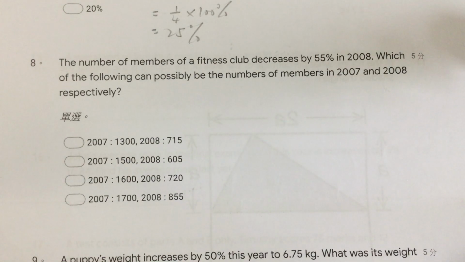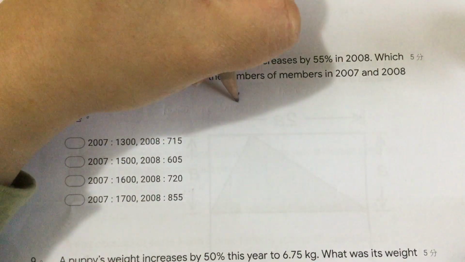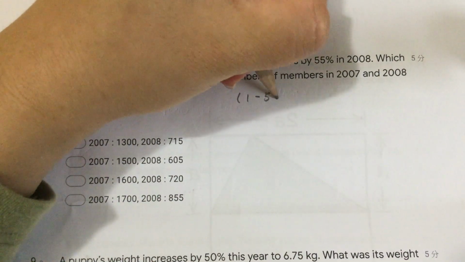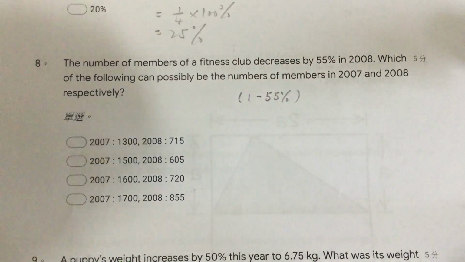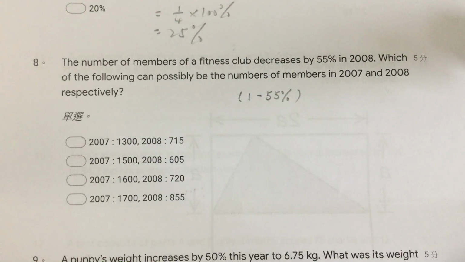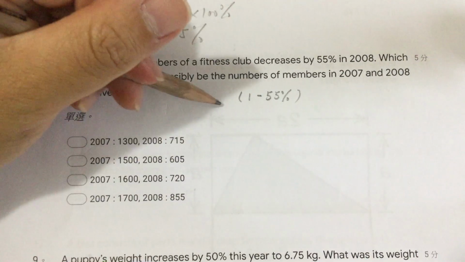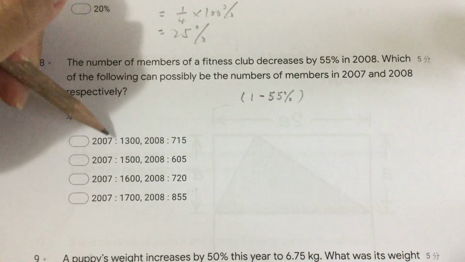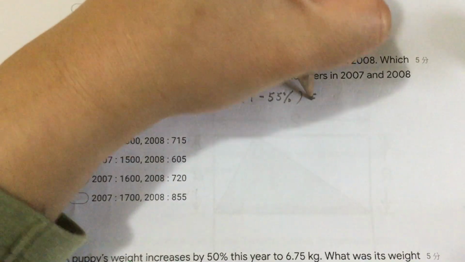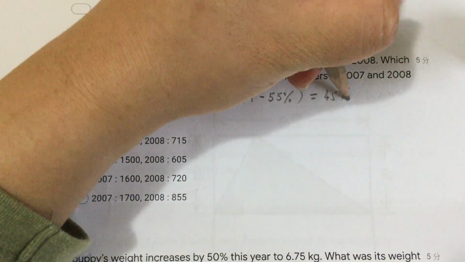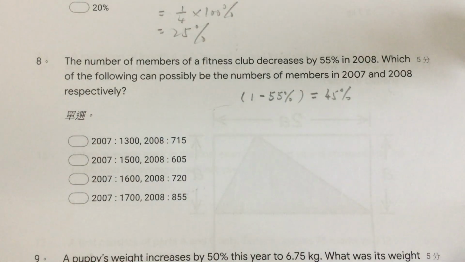In this question we are going to calculate the left one. So that means the left we have is 1 minus 55%. Obviously that is what we have in the last question, 1 minus 55%. And next, we must times the original number, that means the 2007. So we are going to times 45%, that means I'm going to times 0.45.